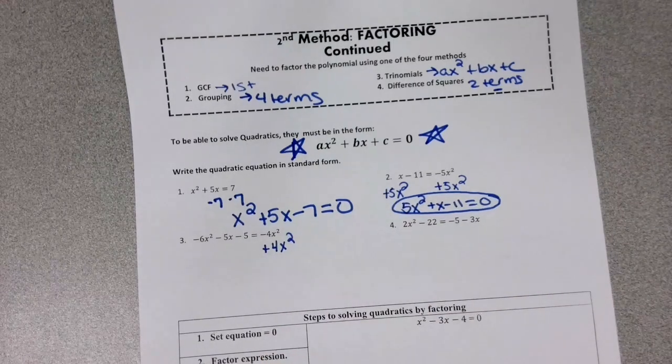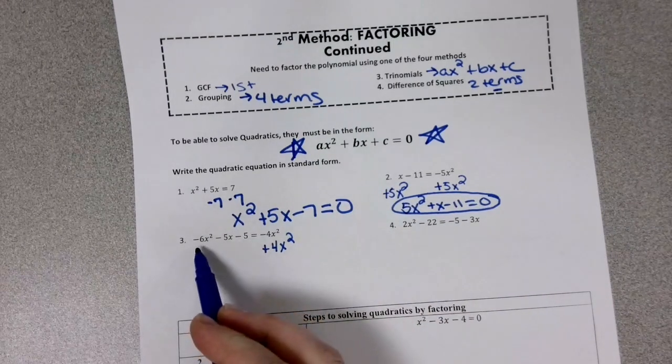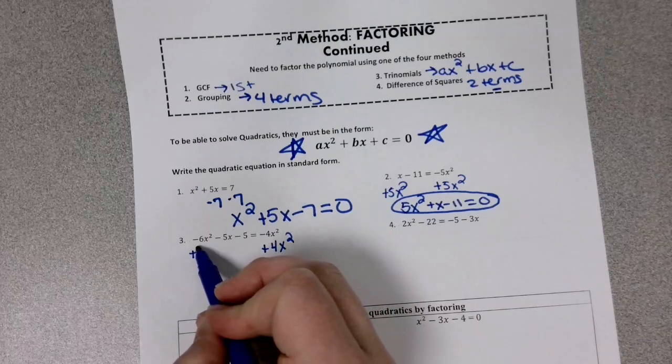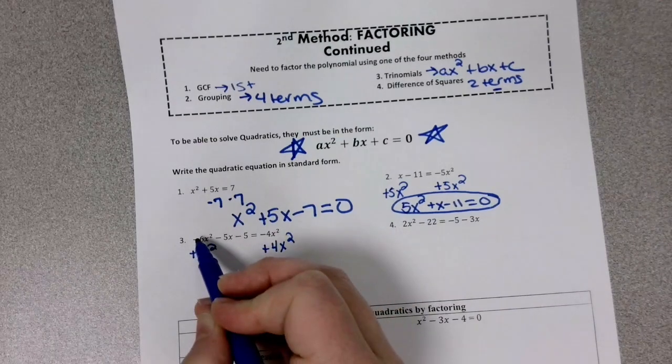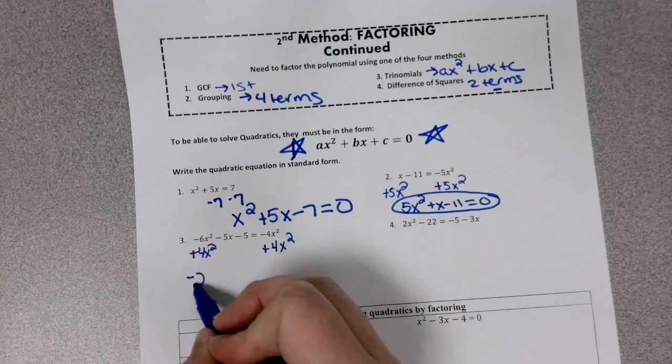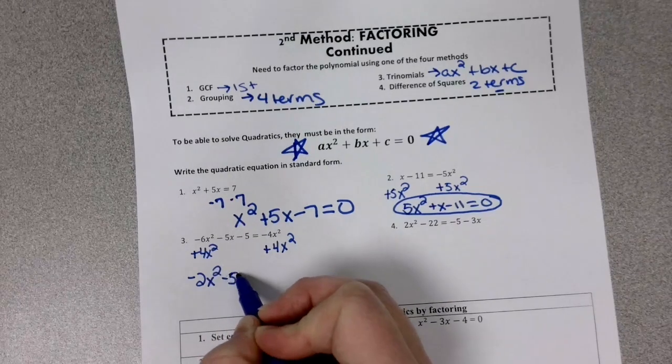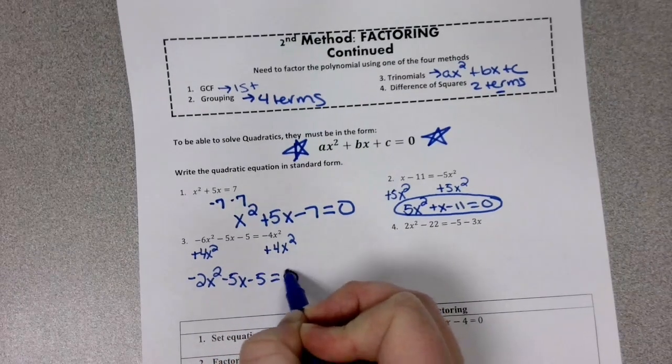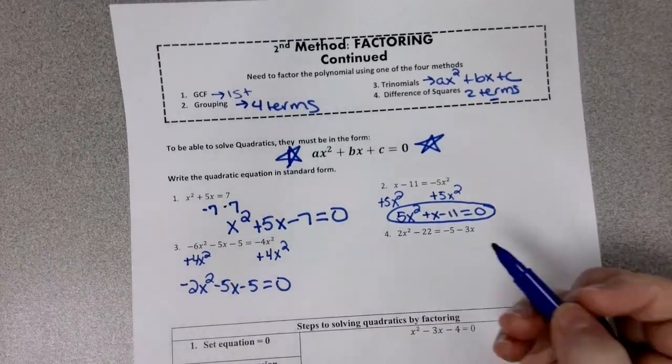be added to the other side. Its like term is a negative 6x squared, so I'm going to add it there. Negative 6 plus 4 is negative 2x squared minus 5x minus 5 equals 0. Now that's good. Alright, last one.